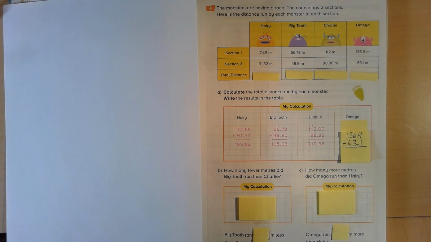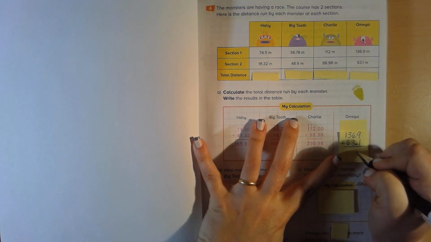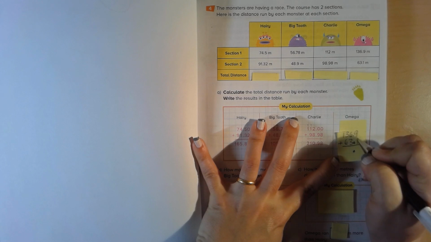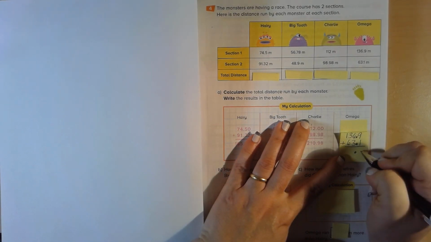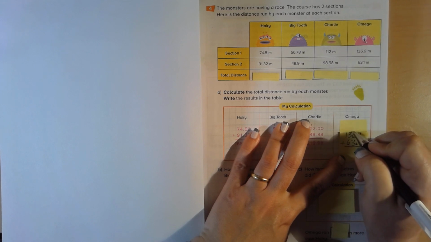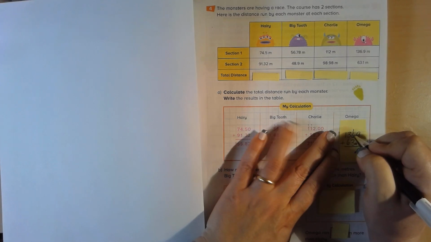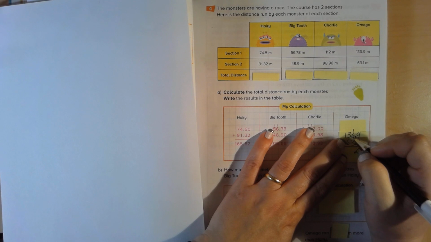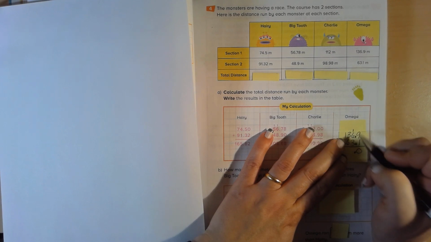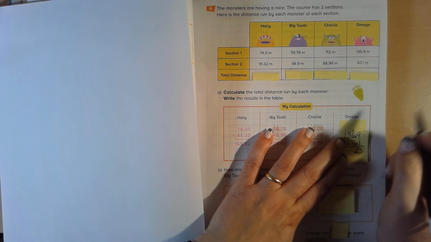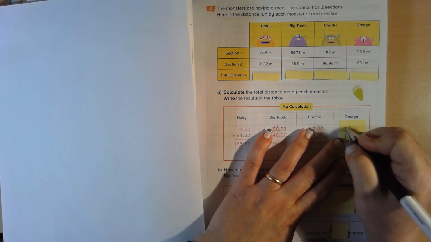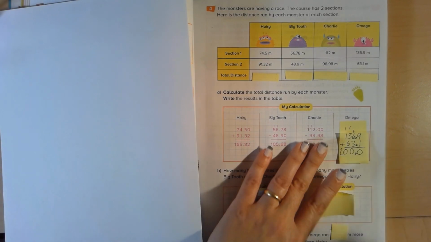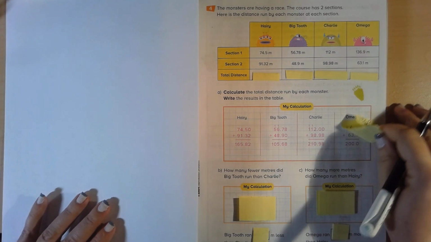And the last one here. Bring down my decimal point. Make sure you have your decimal point. 9 plus 1 is 10. So 0, carry the 1. 6 plus 1 is 7. 7 plus 3 is 10. 0, carry the 1. 6, 7, 8, 9, 10. 0, carry the 1. Wow, exactly 200 meters.